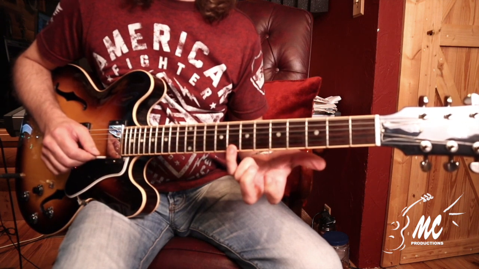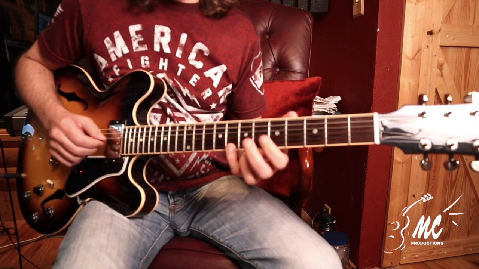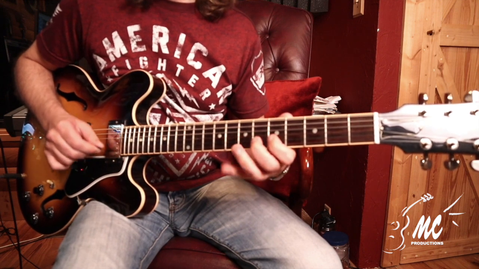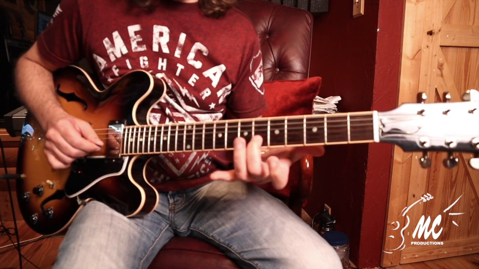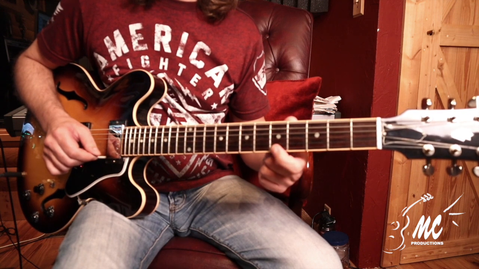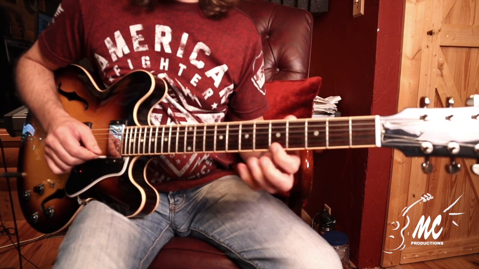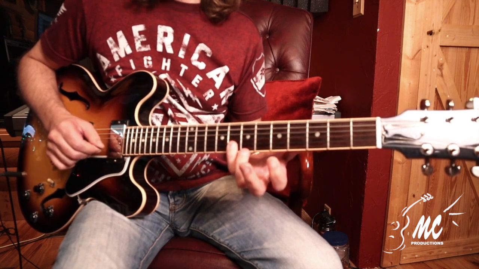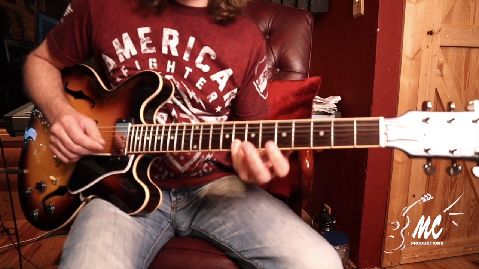And then there's your root, your 8th fret on the little string. Back to that G. And then there's your 5th fret on the little string, that's an A. And then there's your 8th fret, which is a G, on the 2nd string.